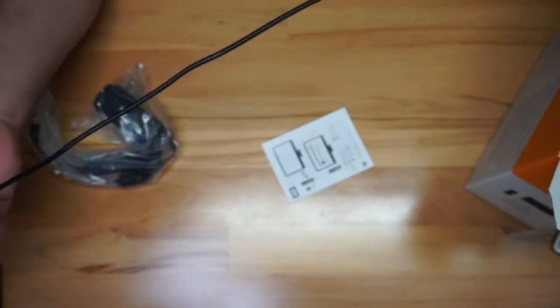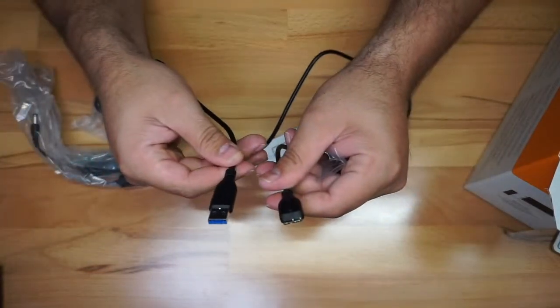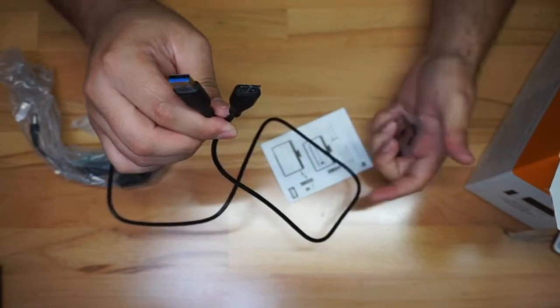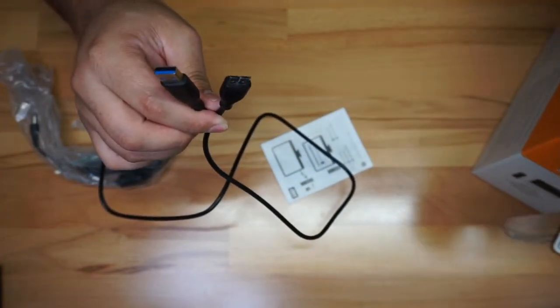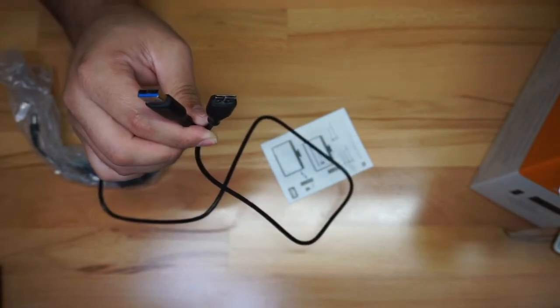And again, this cable is not super big at all, so maybe 2 feet or something like that, obviously. And again, if you see the blue right there, it is 3.0. I believe it's going to work with a 2.0 USB as well, but if you want a faster speed, 3.0 is going to be the way to go.